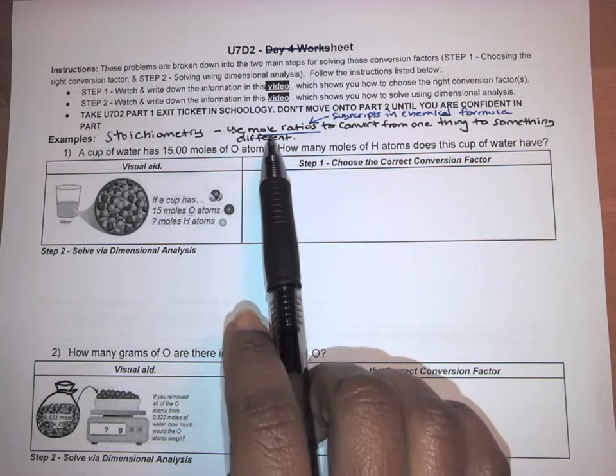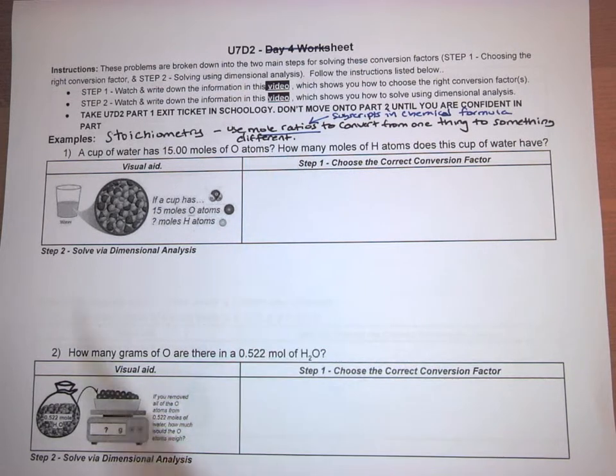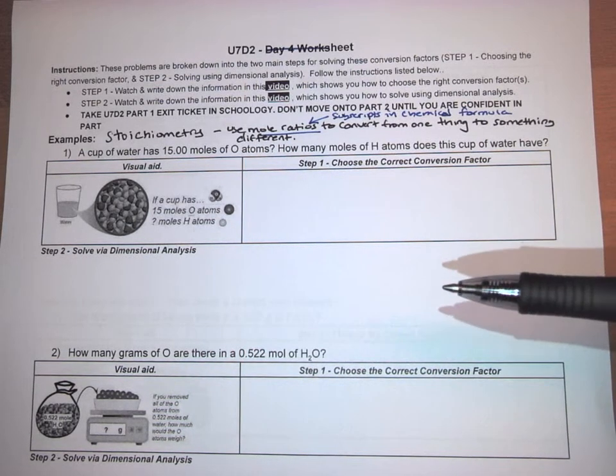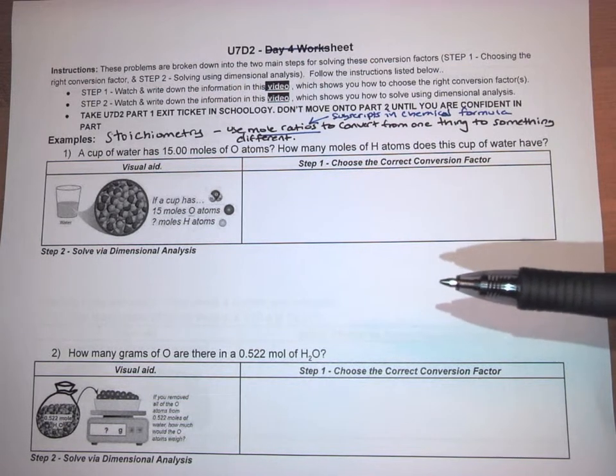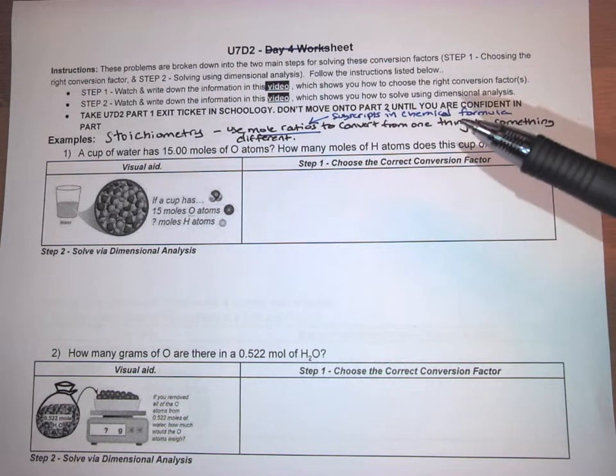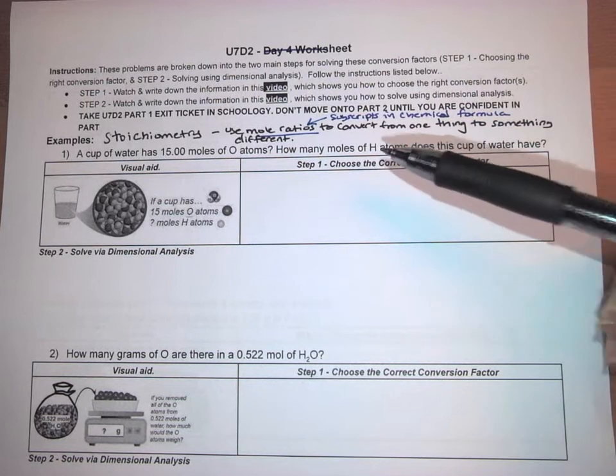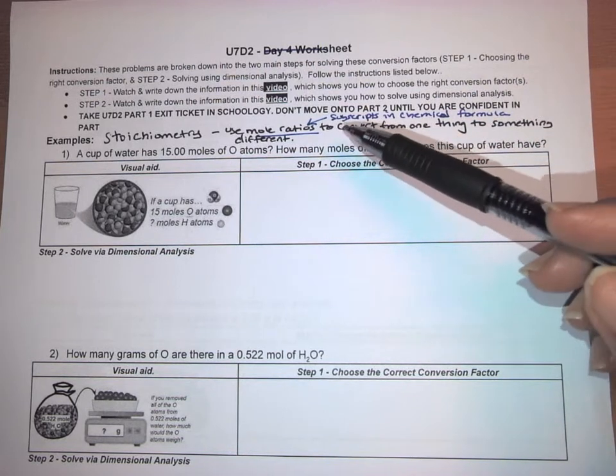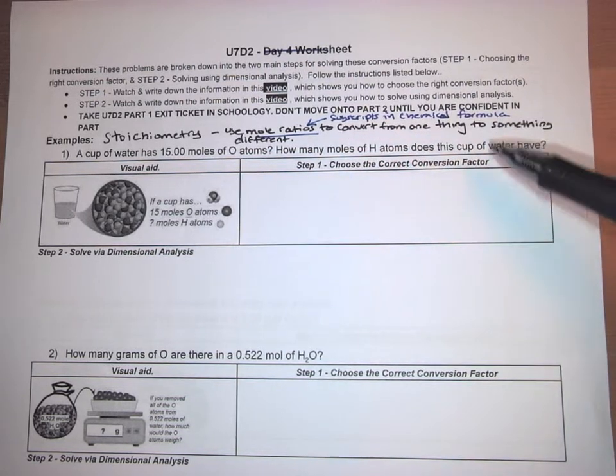Now, to do that, as I said, we're using mole ratios, and there are two types of mole ratios. One are the coefficients in the balanced chemical equation, and the other are the subscripts in a chemical formula. In this video, we're going to look at examples where we deal with subscripts in chemical formulas.